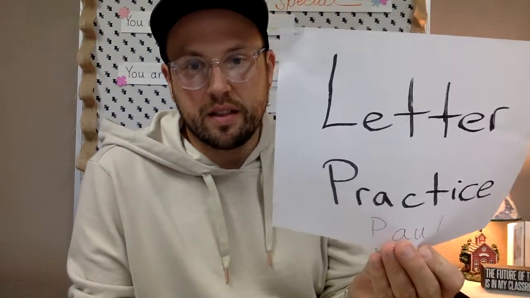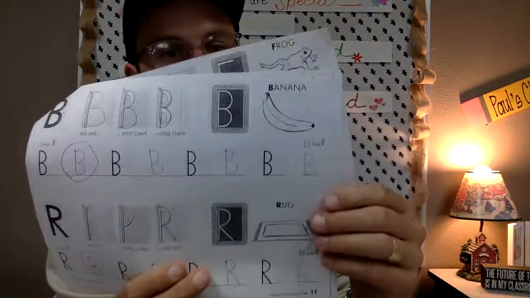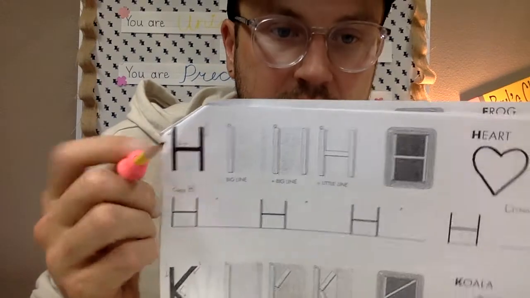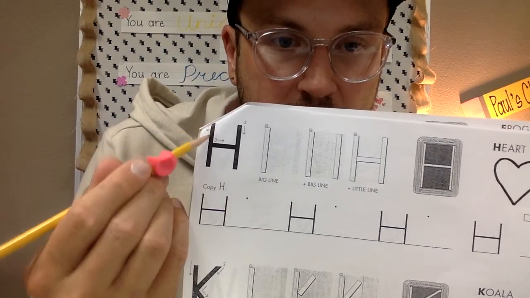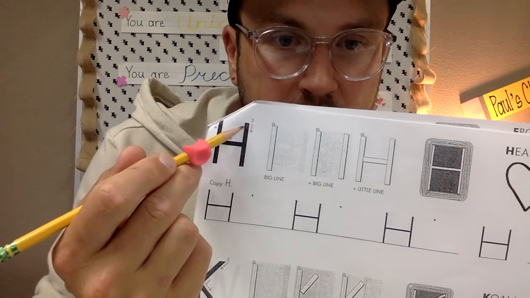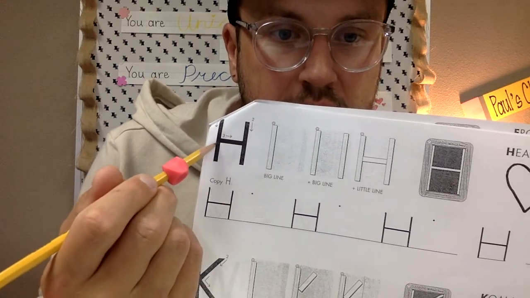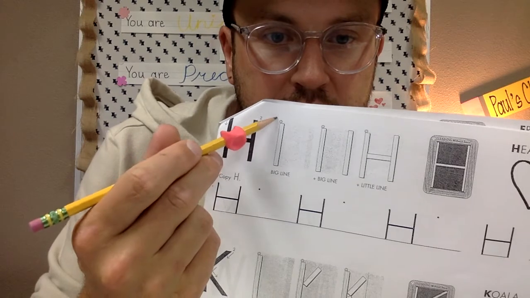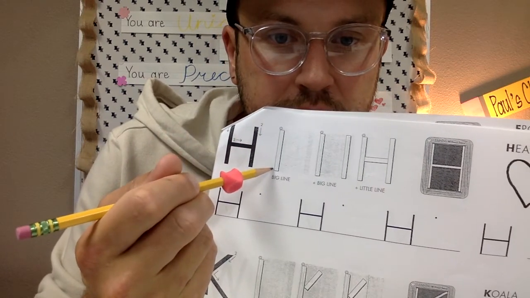Your letter practice looks like this. And yesterday we did B and we did R. Today we're going to do H and K. All right, so grab your regular pencil with your pencil grip. Make sure it's sharpened. And we're going to start right up here at the top. So the letter H starts with a straight line down, another straight line down, and then a line through the middle. So start here, just one line down, okay?